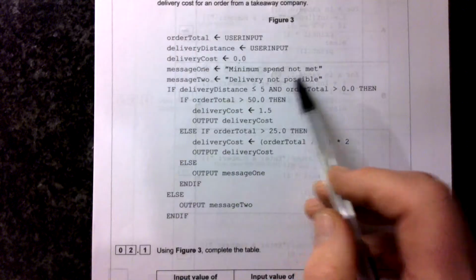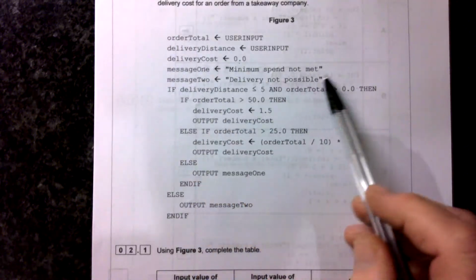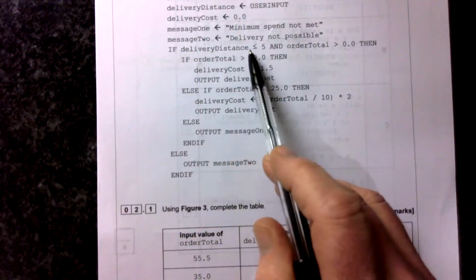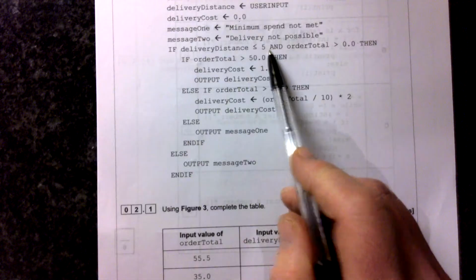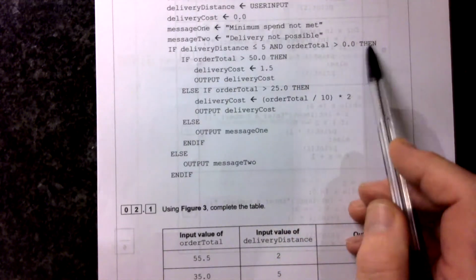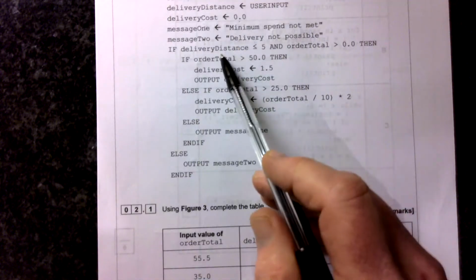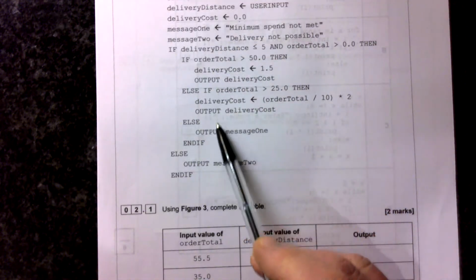Message 1, minimum spend not met. Message 2, delivery not possible. So these are 2 constants that are used within the program. If delivery distance is less than or equal to 5 and order total is more than 0.0, so here are 2 conditions that both have to be met for this next part to be done.